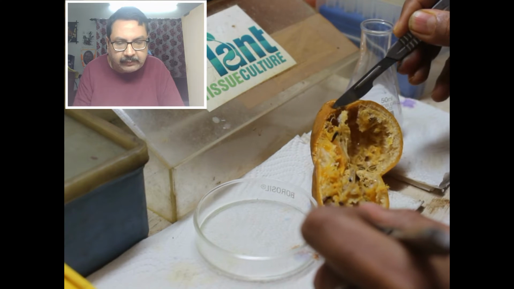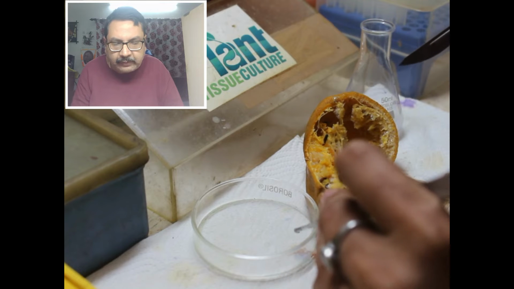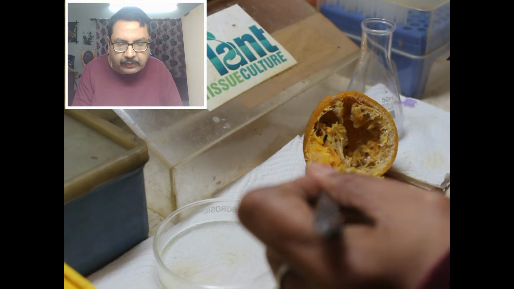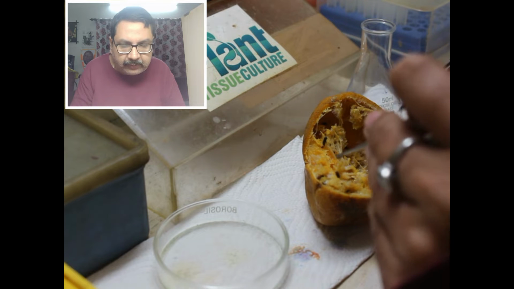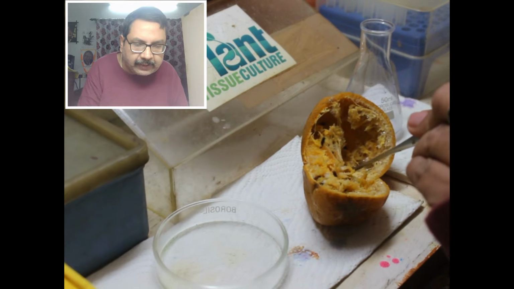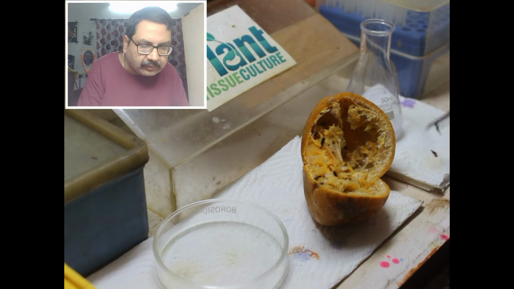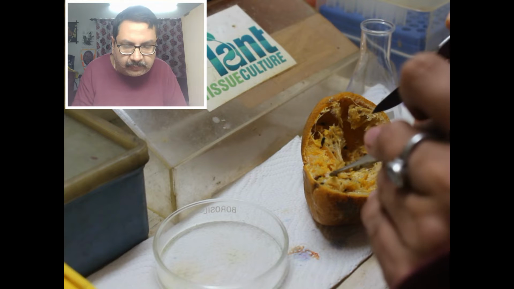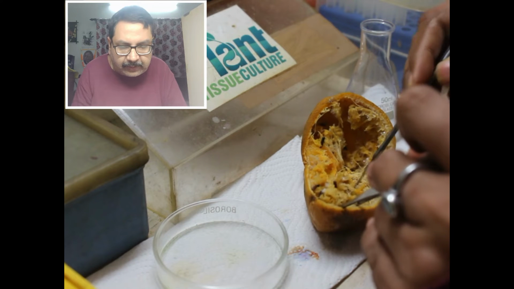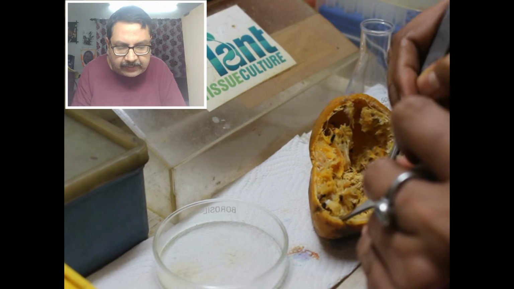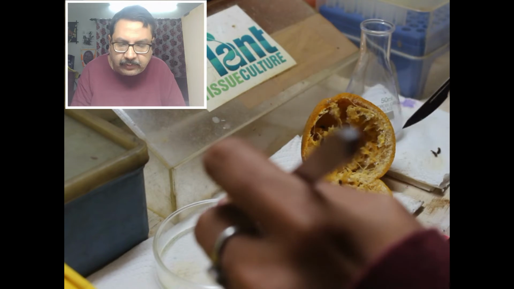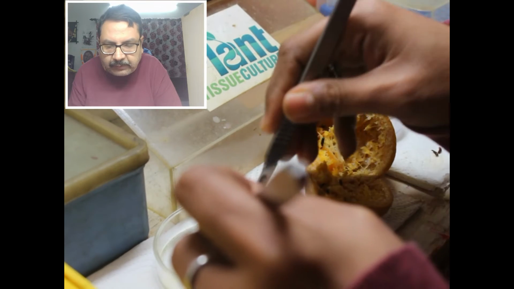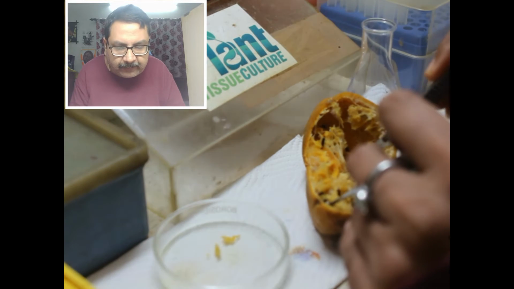Already nuggets are formed inside. It is full of nuggets. Nuggets we don't need. We will just remove these nuggets and see what is inside this orange. So we'll just remove these nuggets, and part of the orange has crystallized. Actually it is crystallized, so part of this orange has become crystallized, and we'll take some of it.